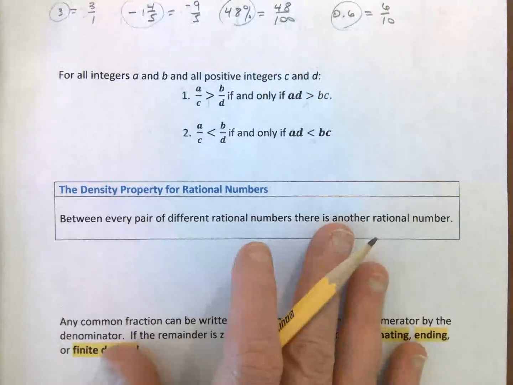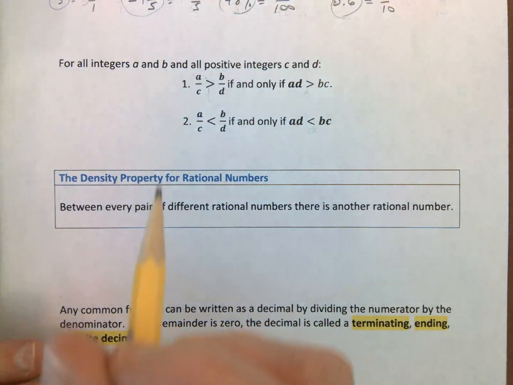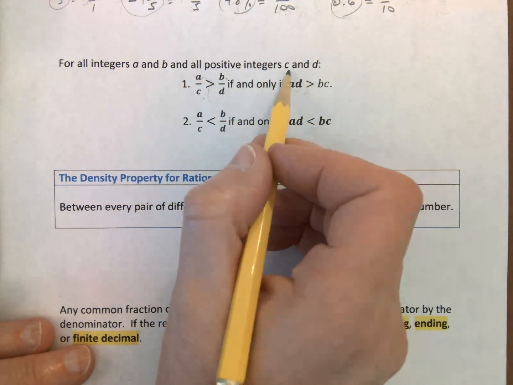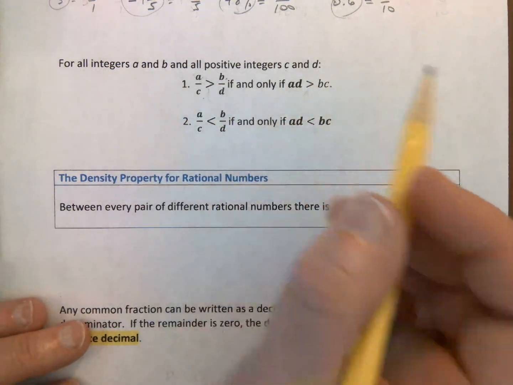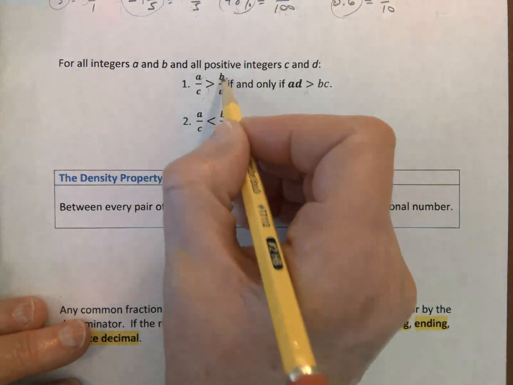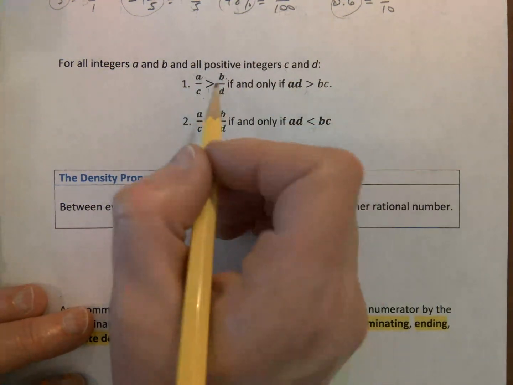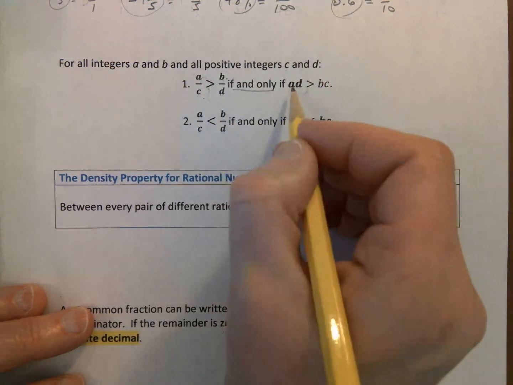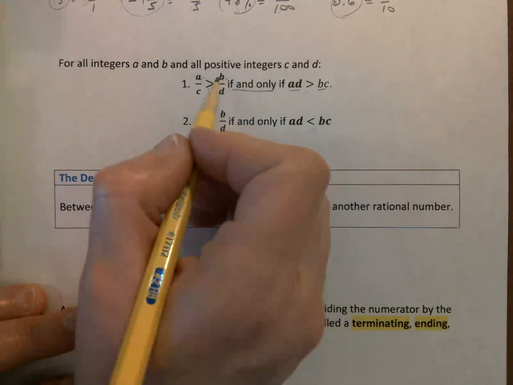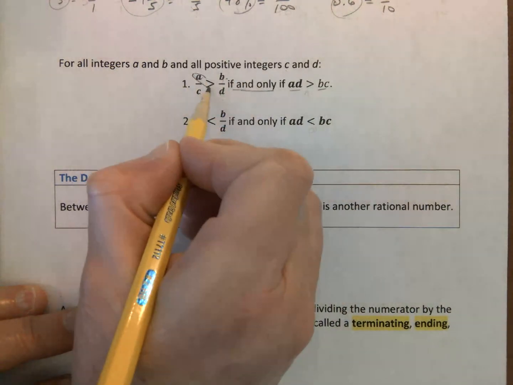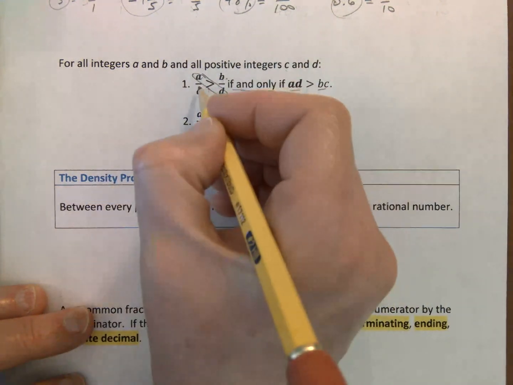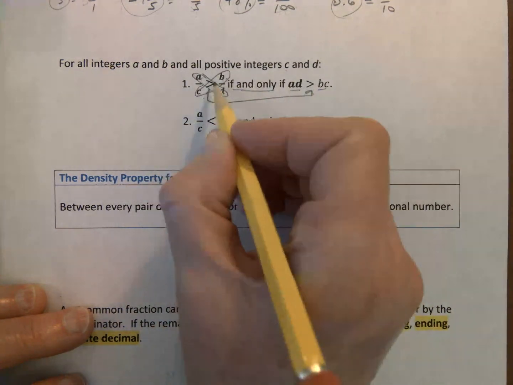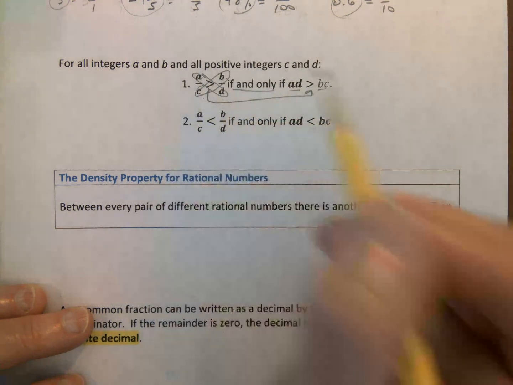Okay, let's look at inequalities, since we just did a chapter on inequalities. If I have these two numbers, a, b, and c, d, where a and b can be any integer, and c and d are positive, so this is a rational number, and this is a rational number. They're telling me that a over c is greater than b over d if and only if a times d is greater than b times c. If you remember when we talked about cross products, we said we multiply our extremes, which are the a and d, and we multiply our means, and we keep them in that order. If I do that, and my inequality doesn't change, then it tells me that this is true.